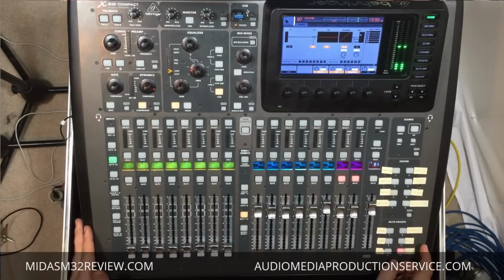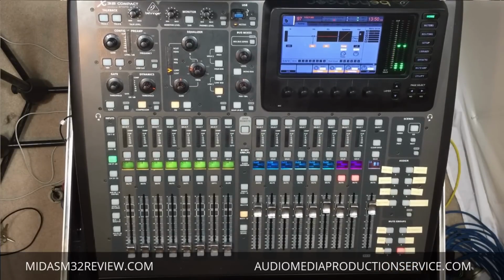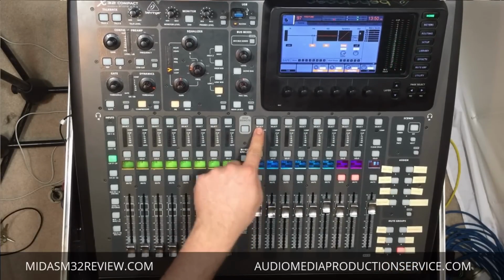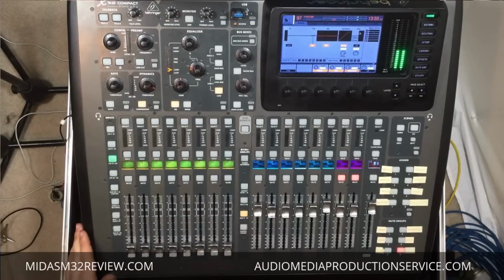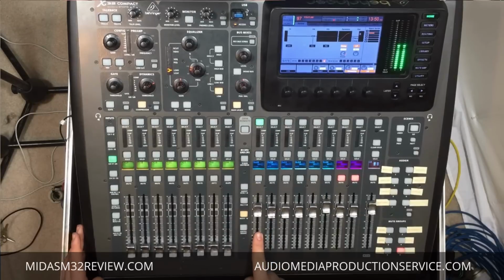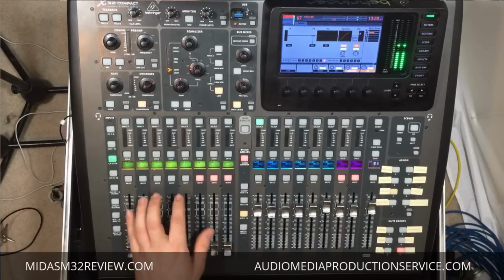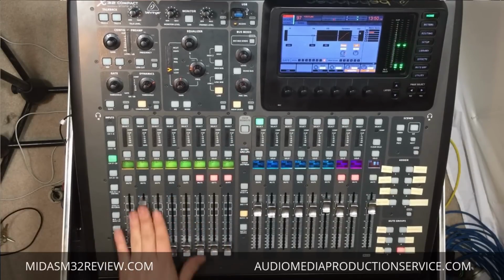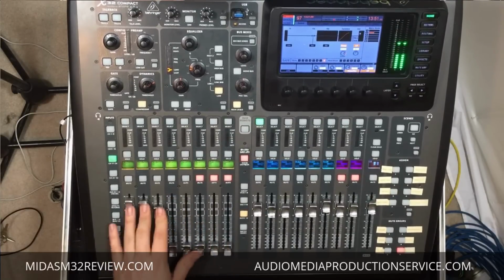So I already talked about sending to monitors. If you had subgroups set up, one thing you're going to have to do is it's just like a monitor mix. For subgroups, you're going to select the subgroup, which is one of your outputs. You're going to hit sends on fader. But you don't have a volume control for subgroups.